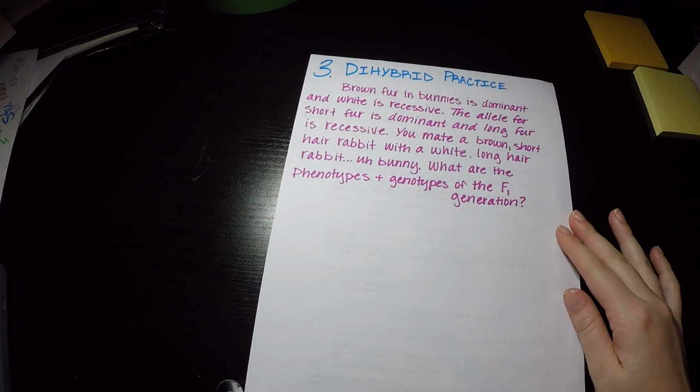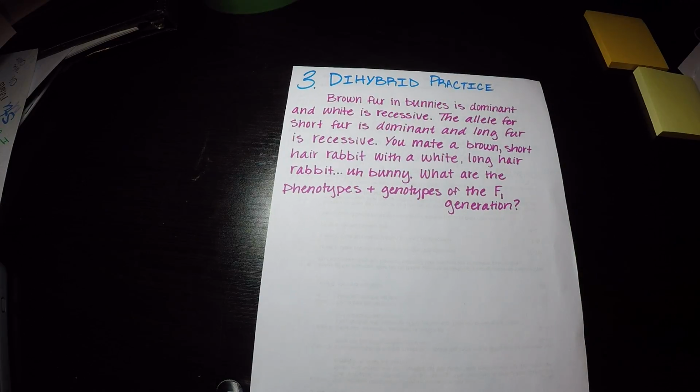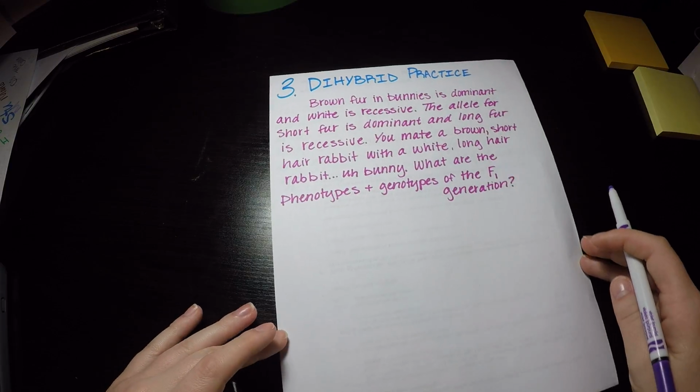So we're starting with number 3, just to confuse you. Brown fur in bunnies is dominant and white is recessive. The allele for short fur is dominant and long fur is recessive. You mate a brown short-hair rabbit with a white long-hair rabbit. What are the phenotypes and genotypes of the F1 generation? I started out with bunnies and I ended up with rabbits, but just pretend it's only bunnies.